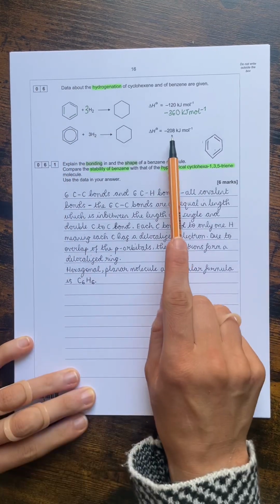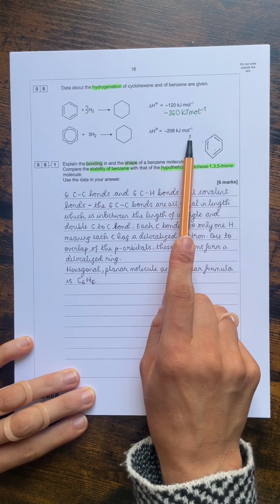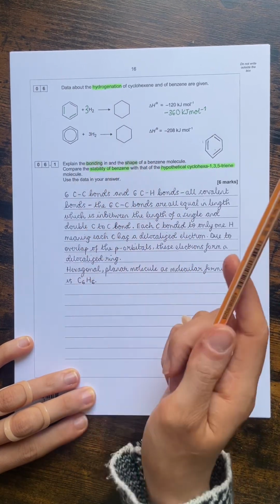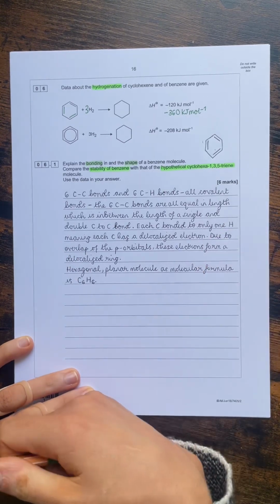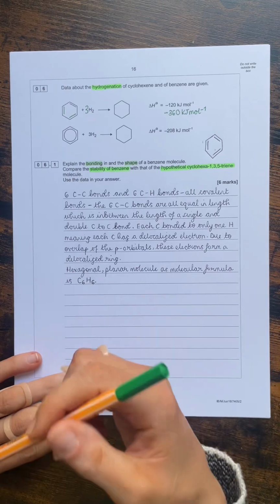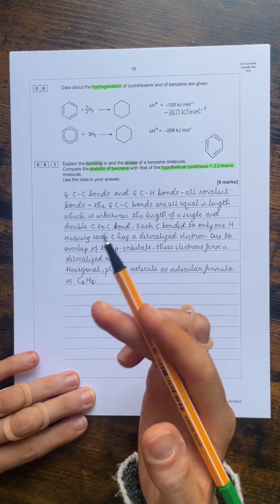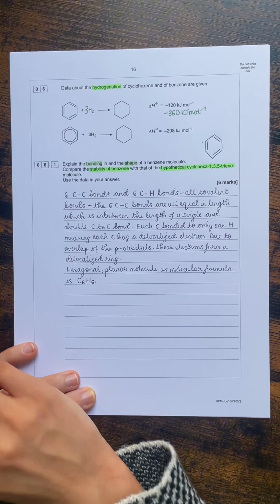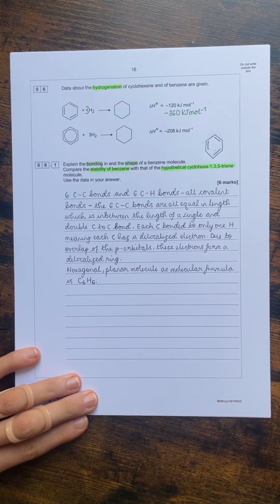That's the only way that we can have a less exothermic value, if the exothermic component of the reaction stays the same. So hopefully that makes sense. Now, you wouldn't have to refer to that. That's more for you and your understanding of why that value is less exothermic. If anybody's not sure about that, please let me know and I can explain that again.